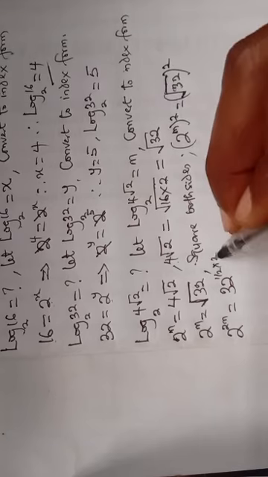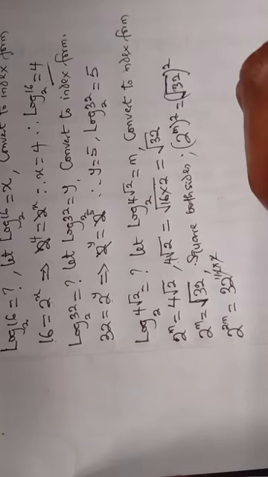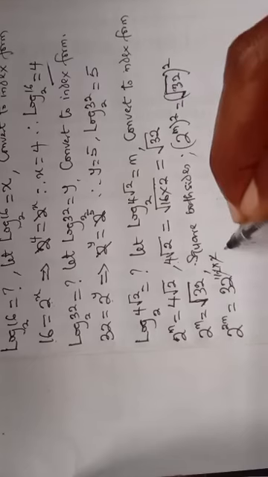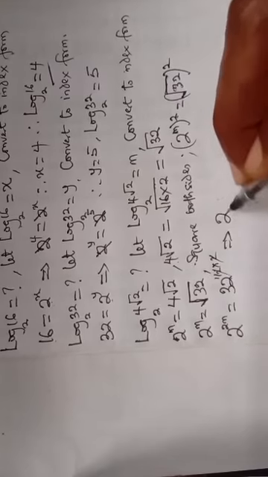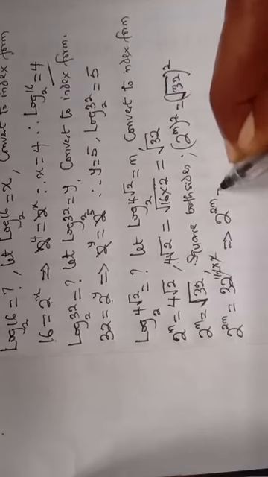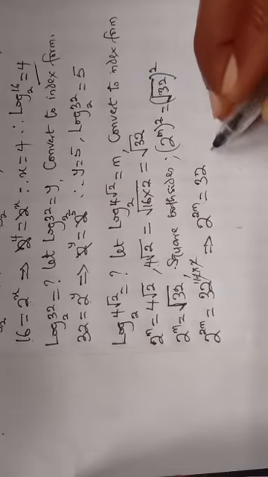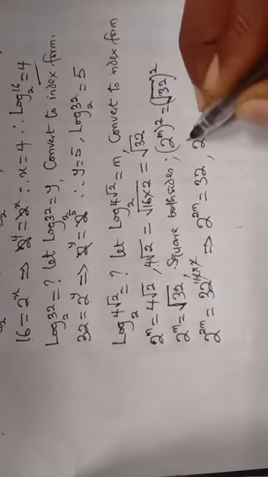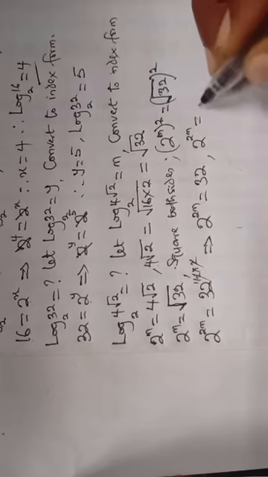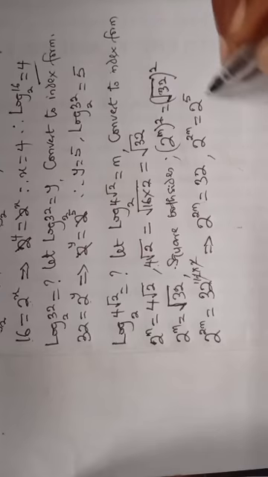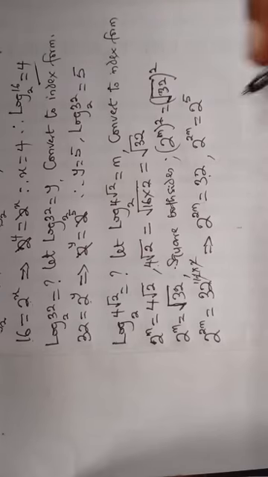So when these 2 cancel this one, I'm left with 1. So 32 power 1 is still 32. Okay? So we continue. 2 power 2m is equal to 32. So let's equate this here and here to have the same base. Now we're going to have 2 power 2m is equal to 2 power 5. This is 32. Okay, good.